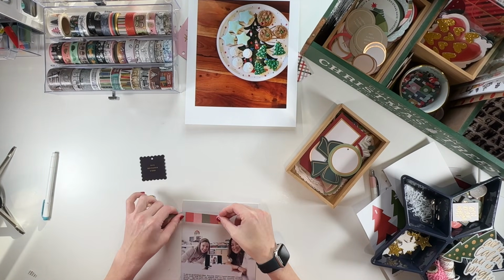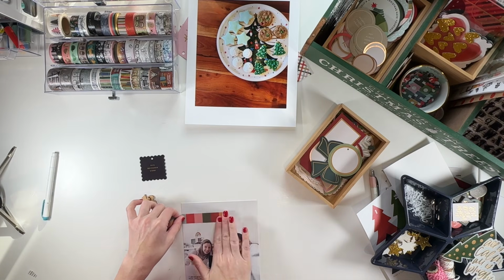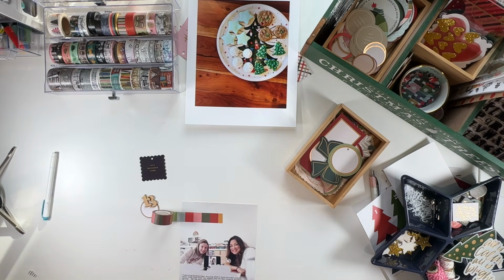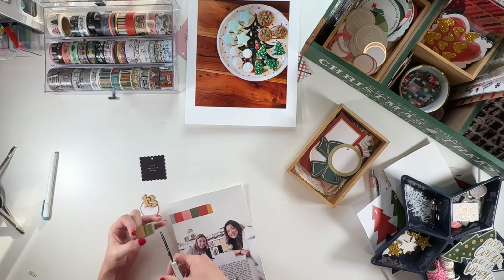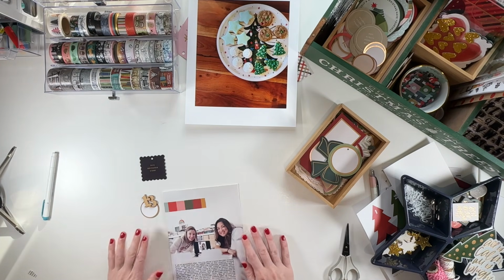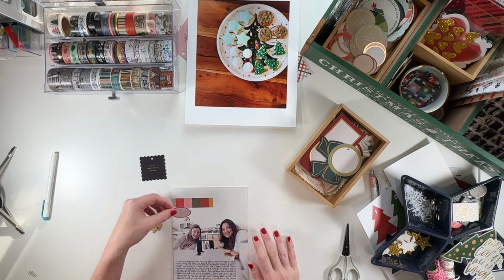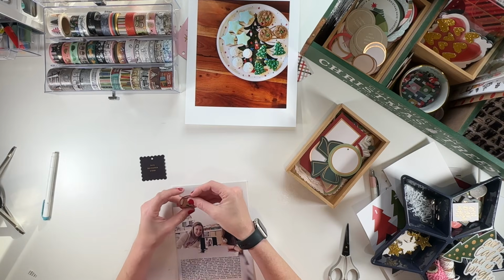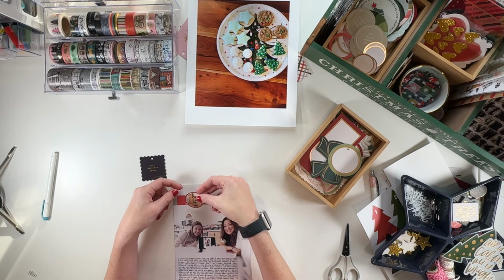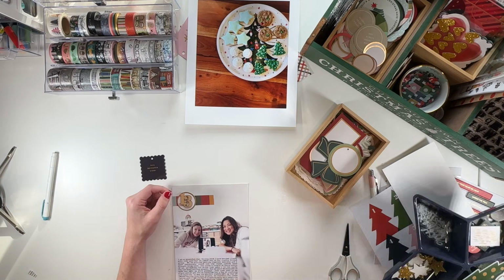Okay, so day 13, like I said, was very simple. I really just needed to find a way to add the number, and I decided to use one of the gold rim tags, or I guess they're not really tags, they're just circles, and put a wood veneer 13 in it. And then I wanted something to kind of ground it on the page, so I used one of the washi tapes from the main kit. You can see my washi tape drawer there at the top of the screen.